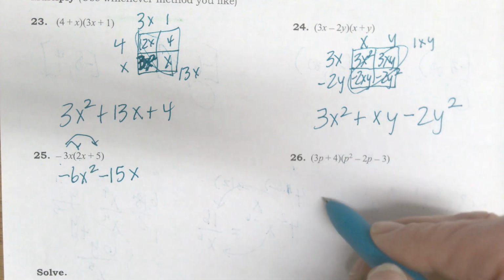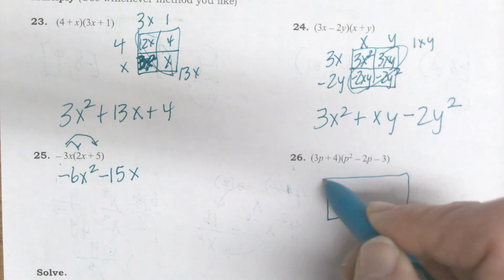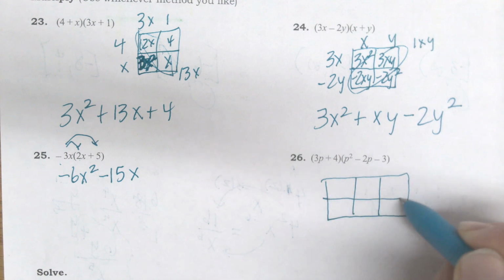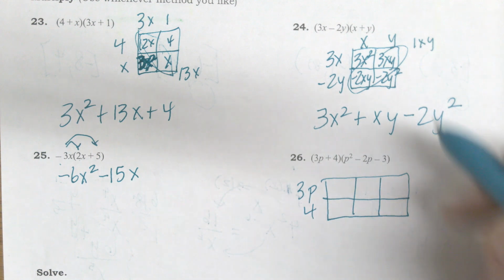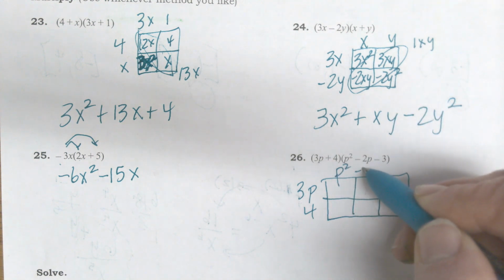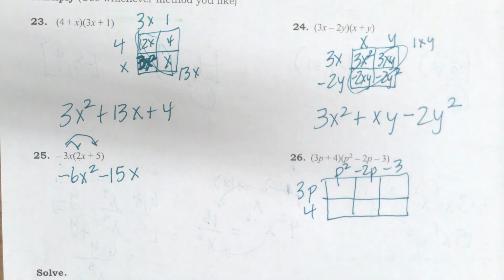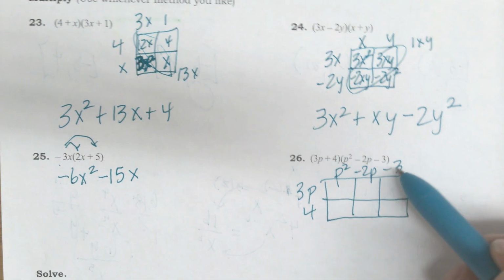Up next, I've got a 2 by 3. I'm going to use the box method for this one as well. So 3p plus 4 goes on the side. P squared minus 2p minus 3 goes along the top.